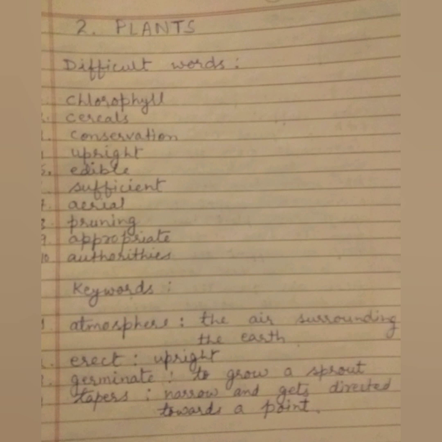Now we have to solve fill in the blanks, true and false, tick the correct option, and we have to write question and answer of this chapter, plants. So get ready with your notebook, pencil and eraser. First of all, we have to write difficult words of this chapter.